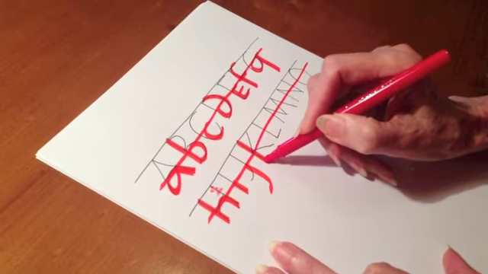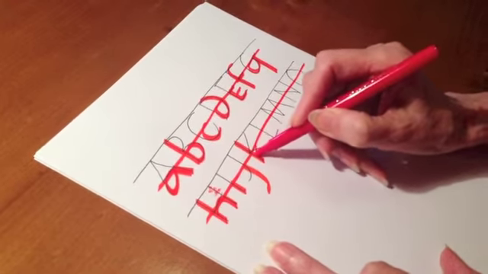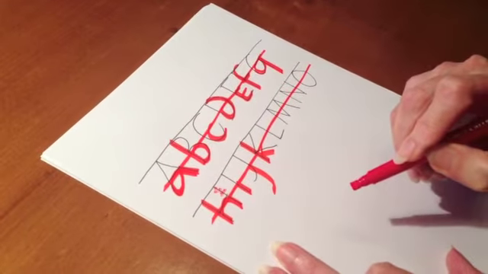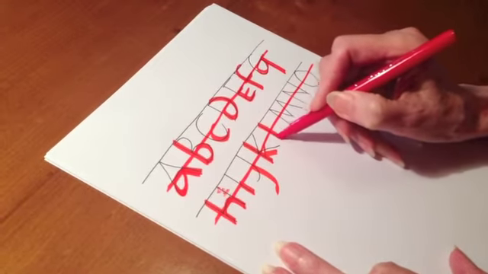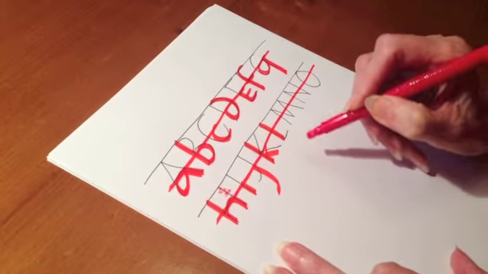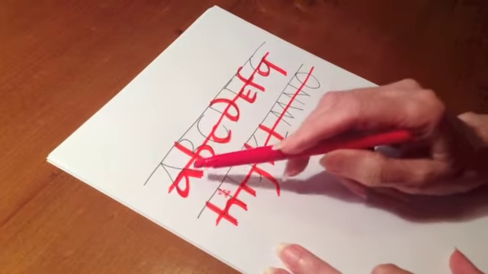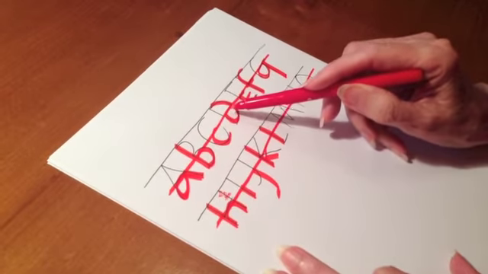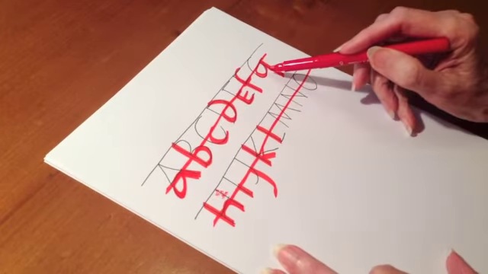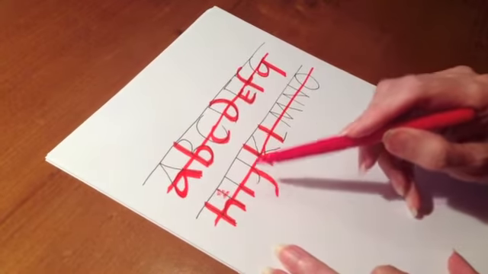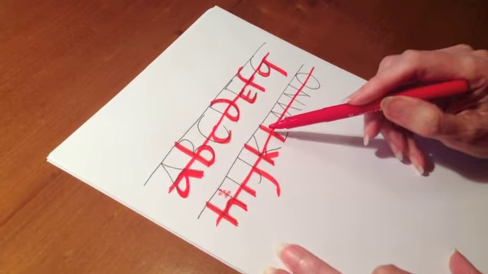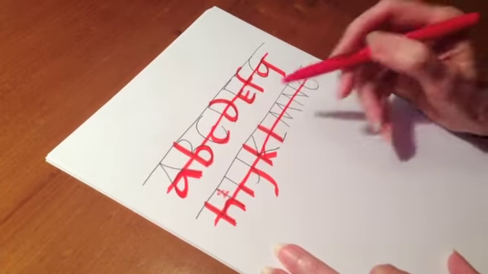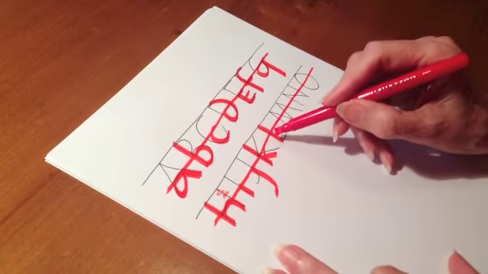The K is a case of moving this little V shape under the line. The L is a tall letter. Now notice this, we have a pattern developed. Small, short, tall, short, tall, short, tall, short, tall, short, tall, and then all of a sudden another tall. Now this is the last of the tall letters.